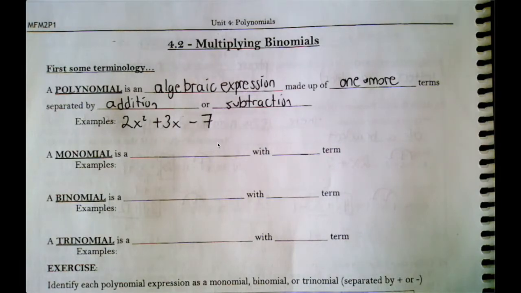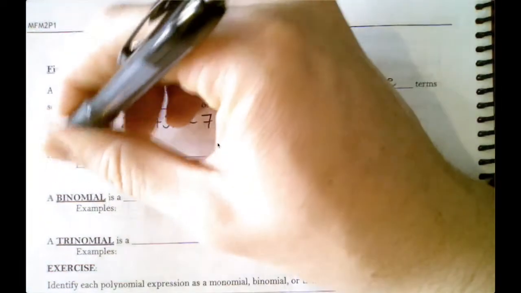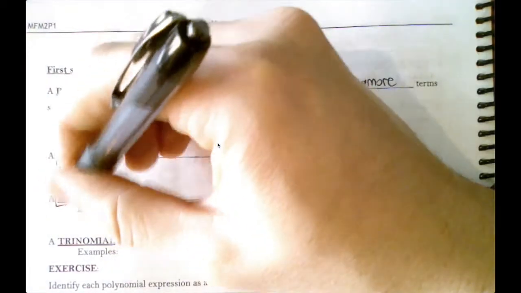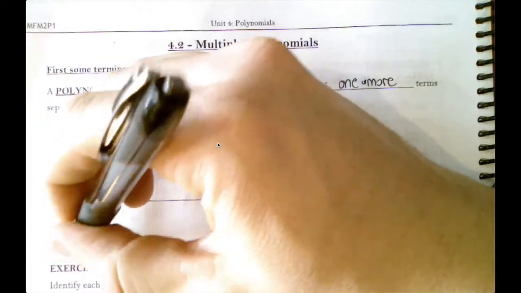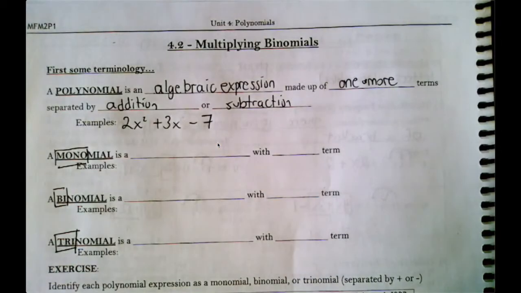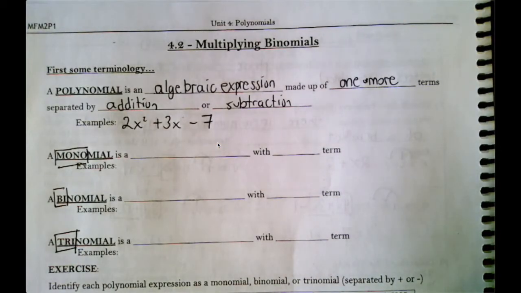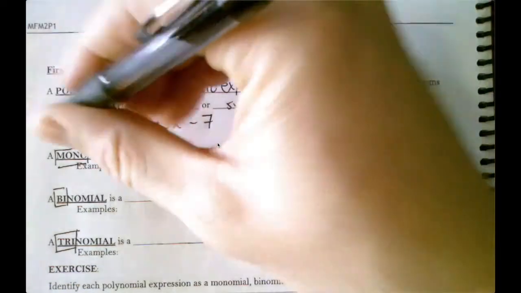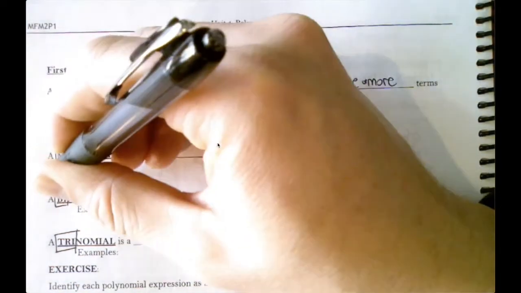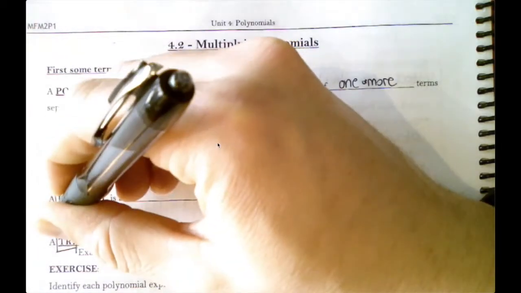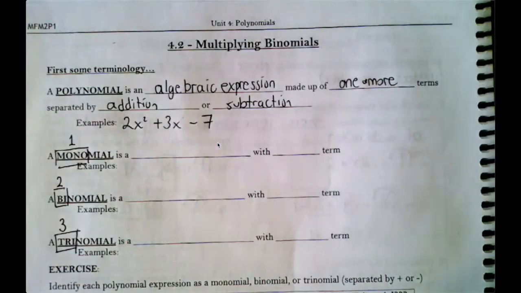Three types of polynomials we need to be familiar with: monomial, binomial, and trinomial. Now, I boxed the first part of each of those words. Why? Well, because mono means one, bi means two, and tri means three.